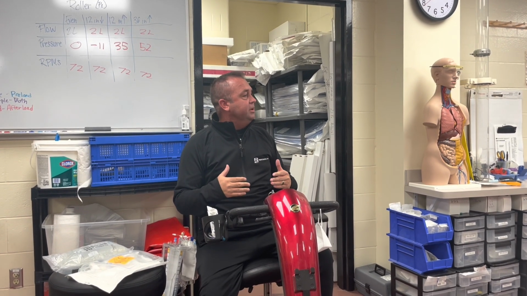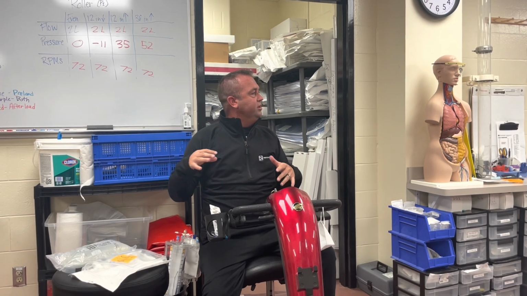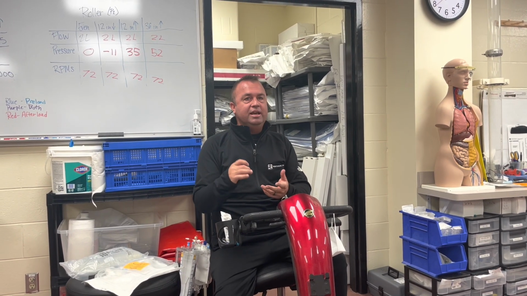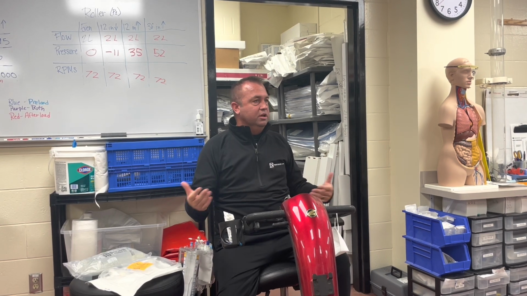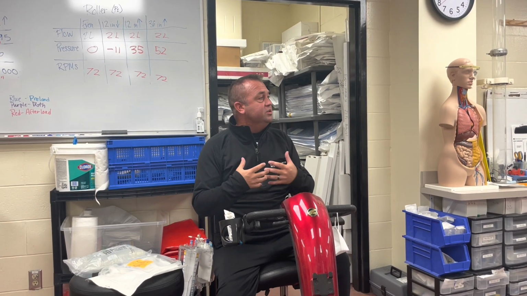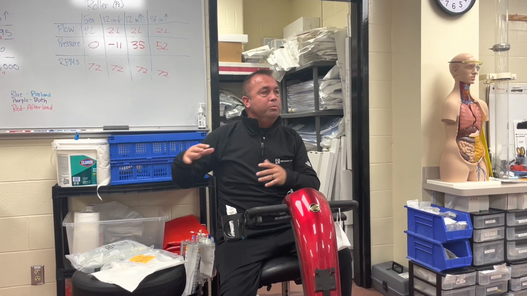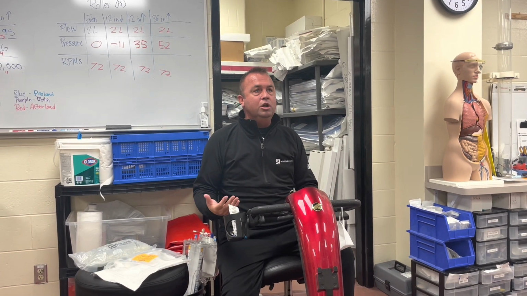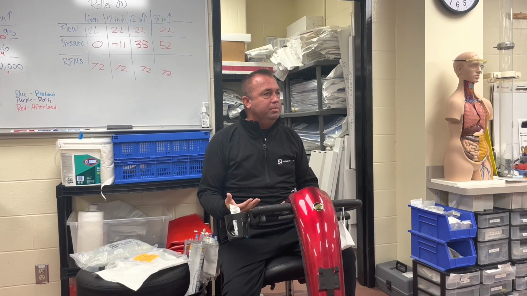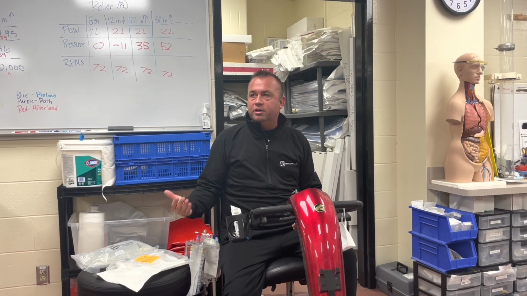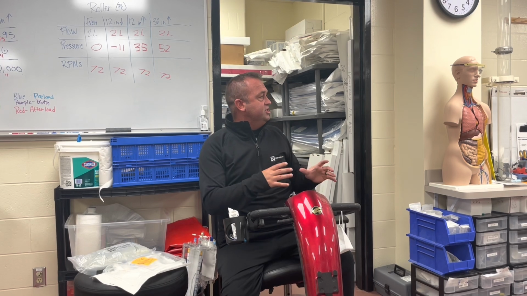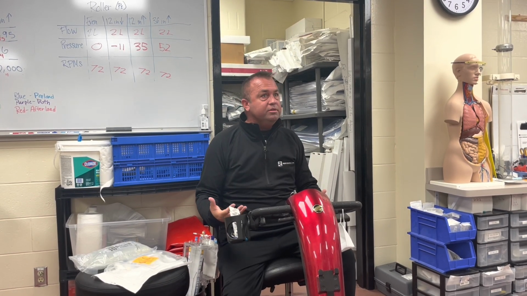Now, at one point in time we did this lab and we hooked pressures up to different tubing and measured pressure off the heart and lung machine. That was a little bit down the line, without first understanding how to set pressure up and how to measure it with a monitor. So we've switched this a little bit to more of a pressure system setup type of lab.